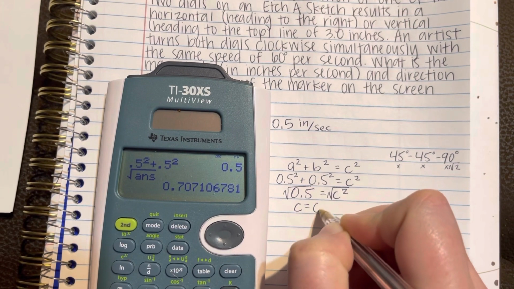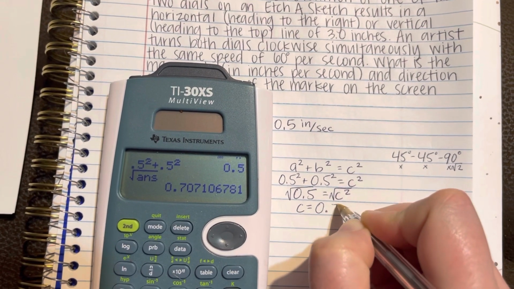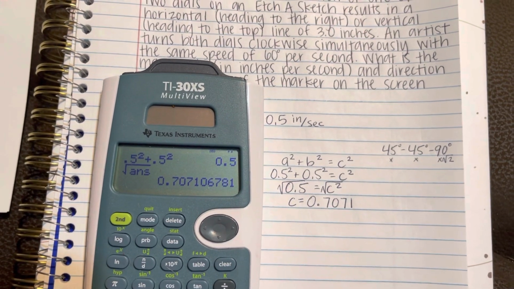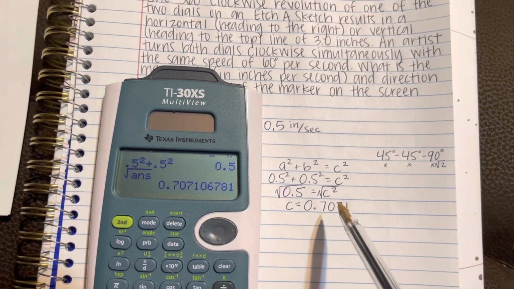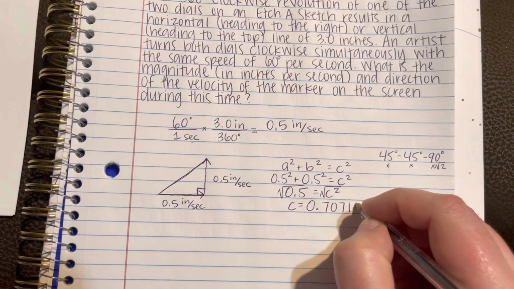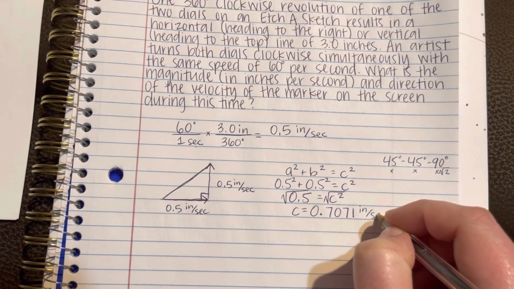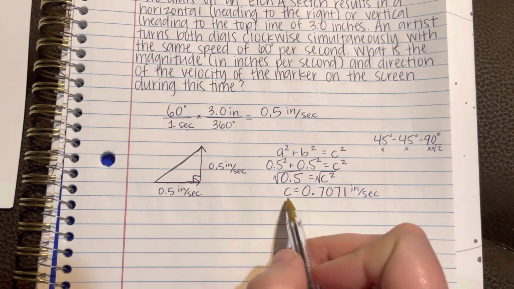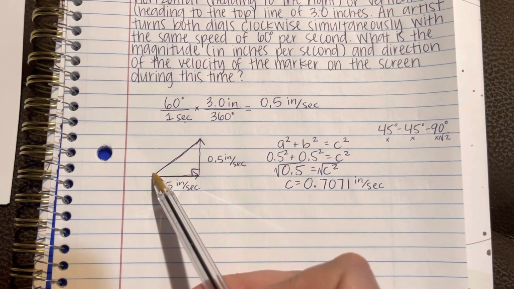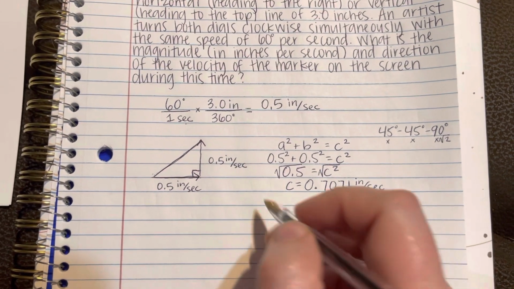C equals 0.7071. Okay, I'm going to leave some extra things on here for now just to show you this, since I just wrote what C was equal to. But since that is what I'm trying to find, I'm going to label this correctly. This is a velocity.